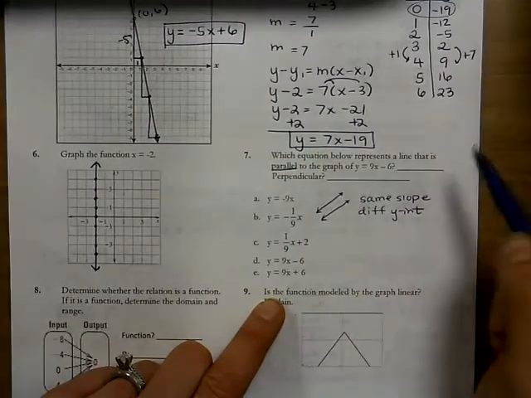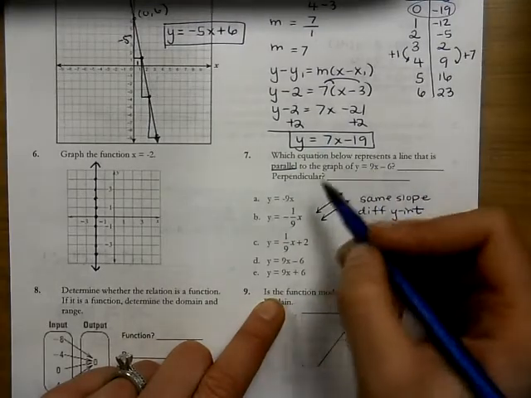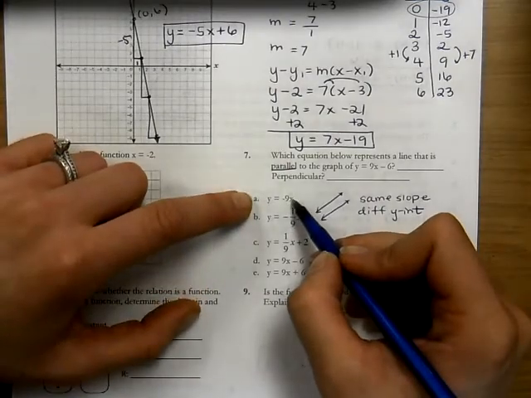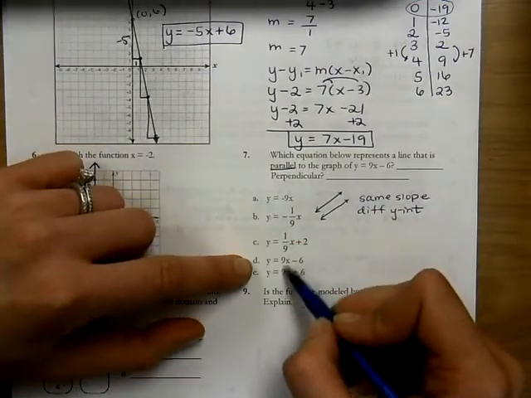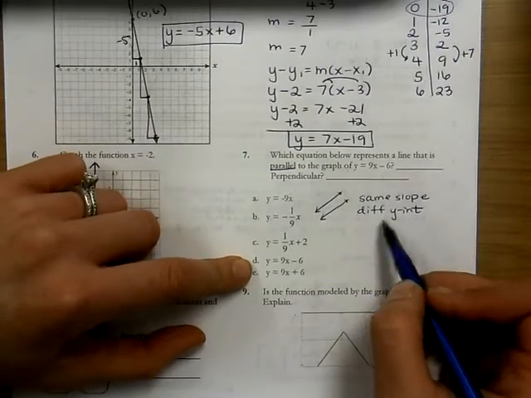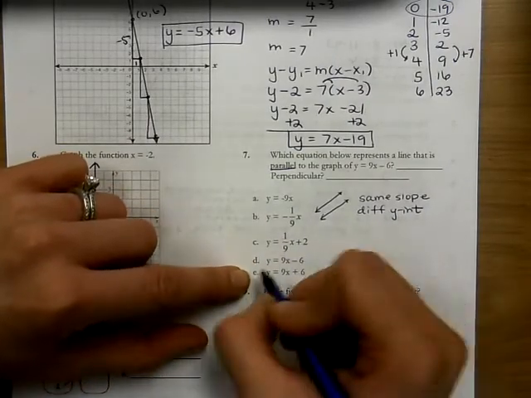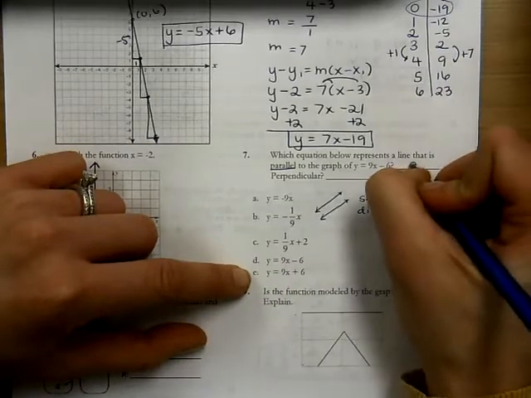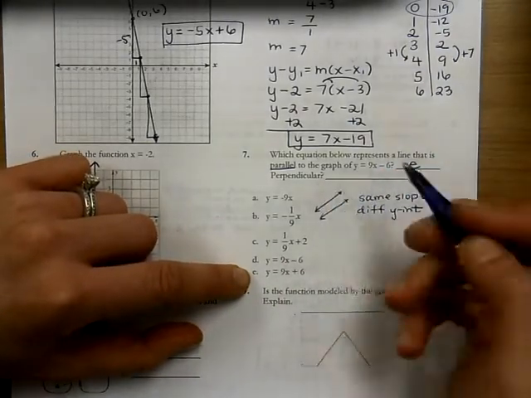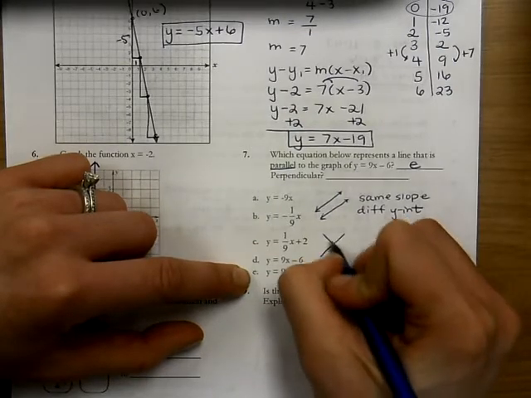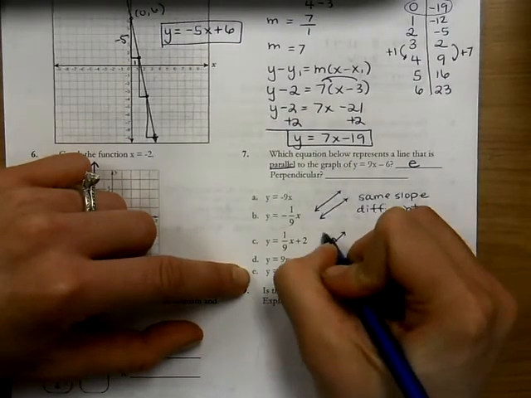So let's first focus on parallel. The slope here is 9. Well, this slope is negative 9. That's not going to work. Negative 1/9. No, no. Okay, so now we have two equations whose slope is 9, but we need different y-intercepts, and this one has the same y-intercept. So E would have the same slope and different y-intercepts. E would be parallel.